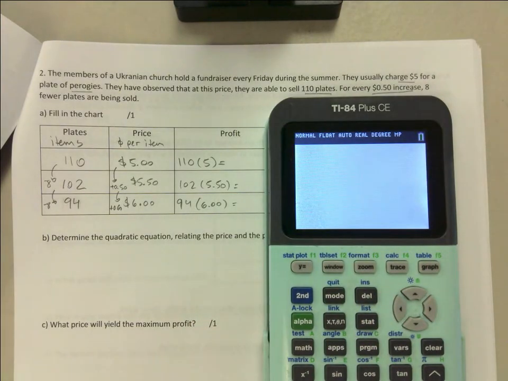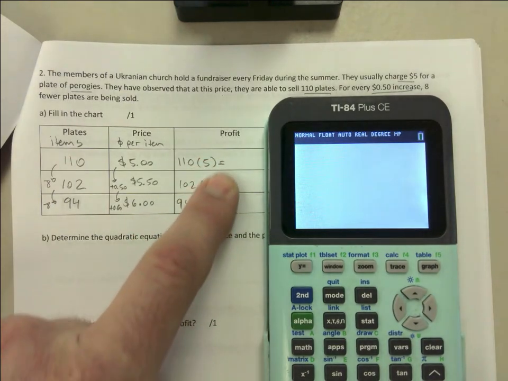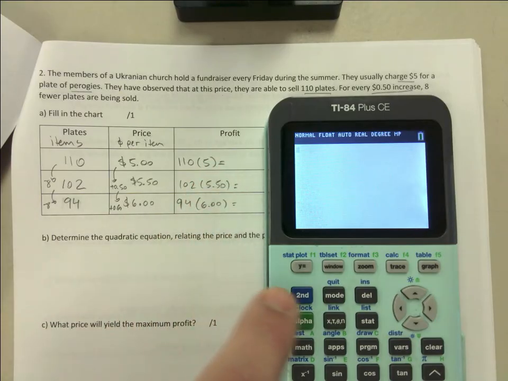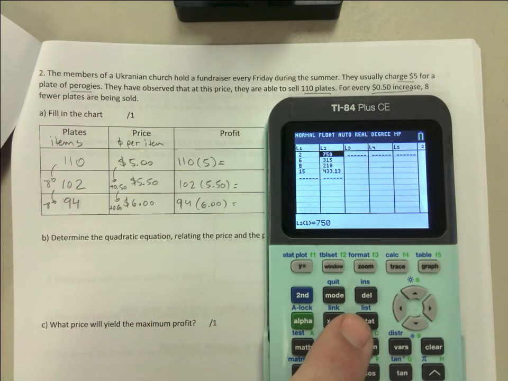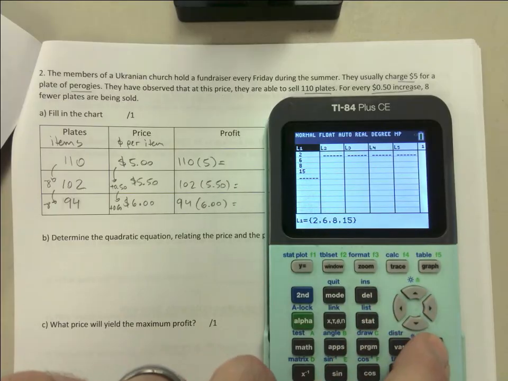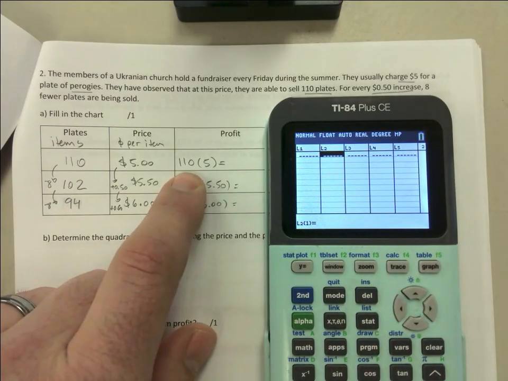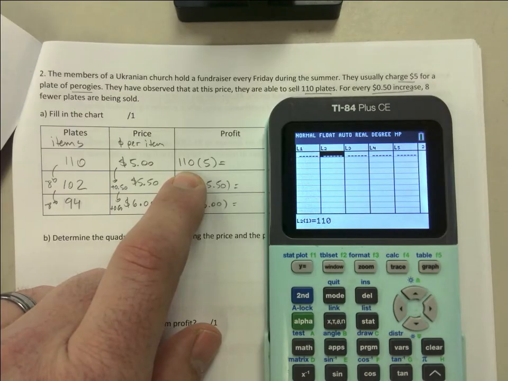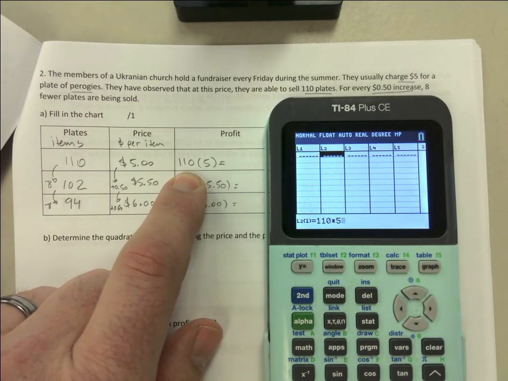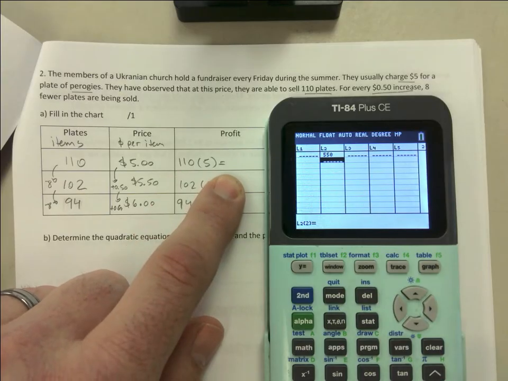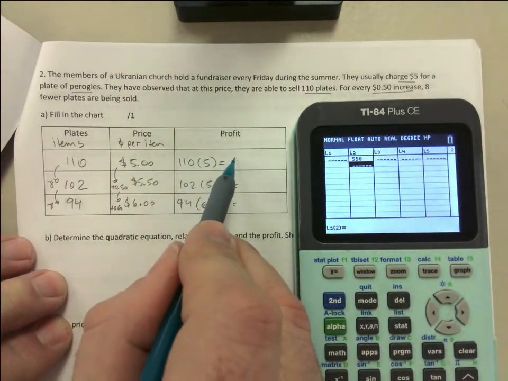I'll show you something that you can use if you want to. You know this is going to go into L2, correct? So if you want, you can go stat edit. I'm going to clear whatever's in there. And you can actually enter 110 times 5. You can actually multiply into that cell, and it will give you the answer already.